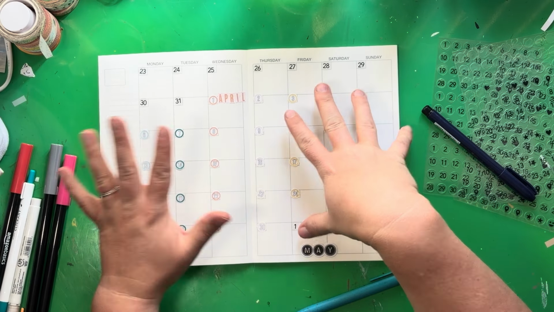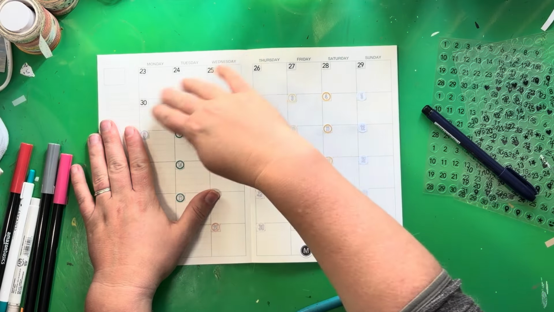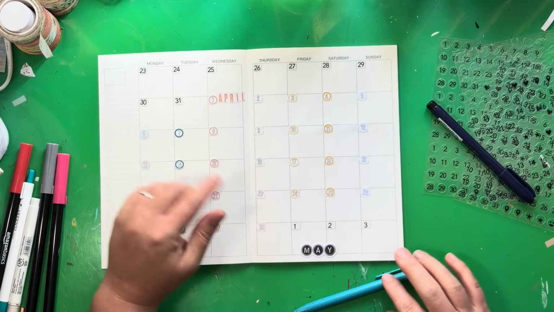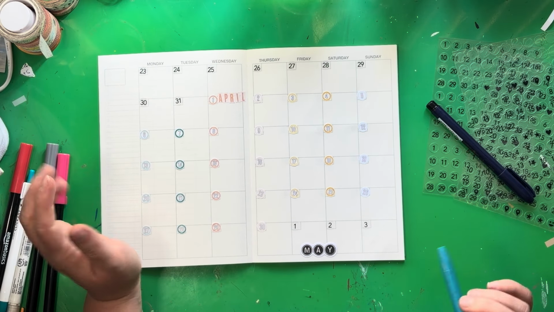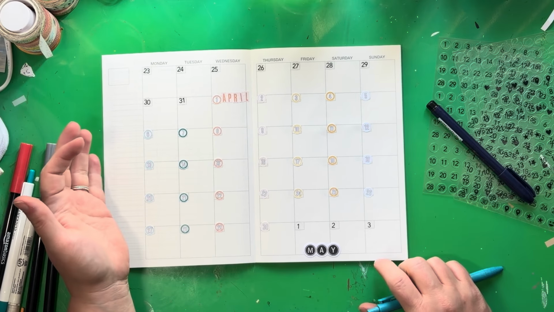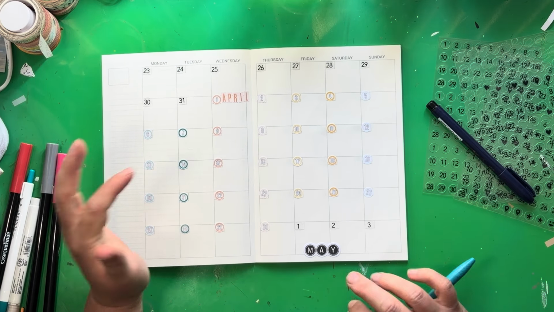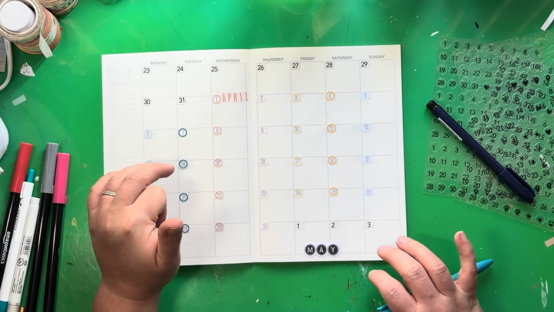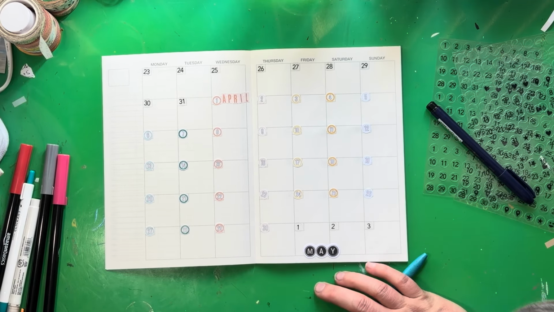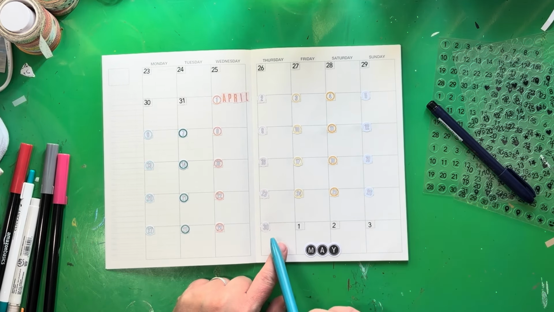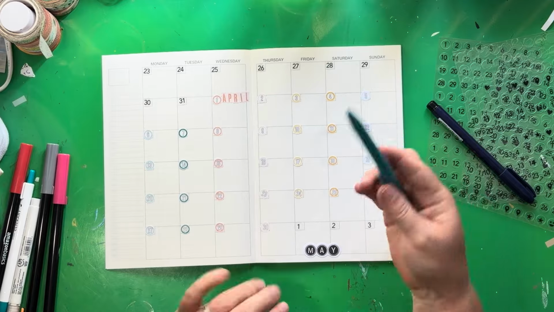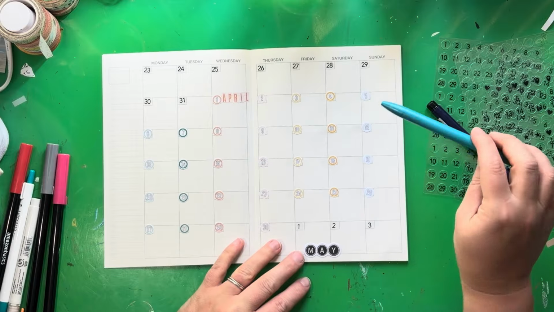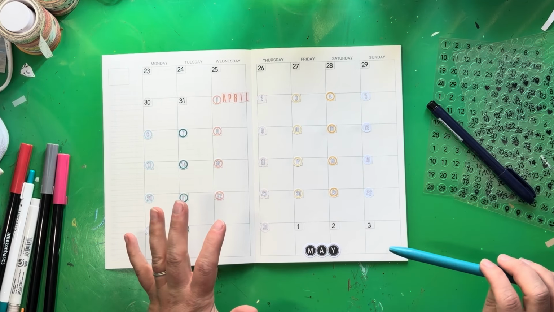So here we go. Here's the end of March, all of April, and the beginning of May. I'm going to sit down and map out my next course, and then the course after that, because one great thing about these monthlies is that there's 6 weeks at a time.